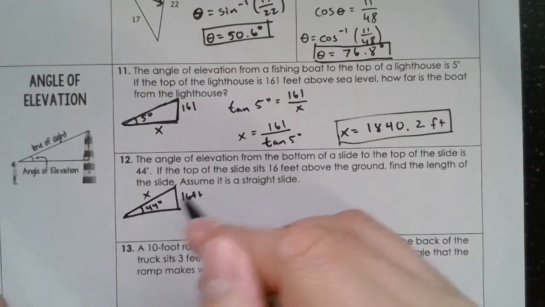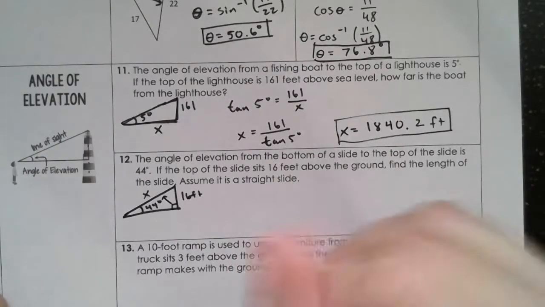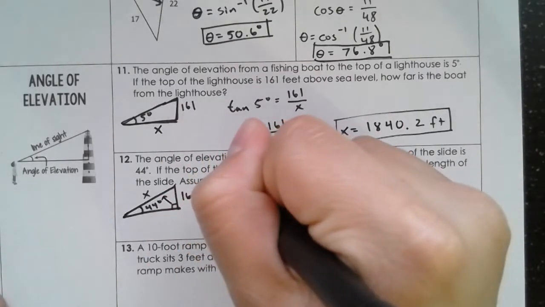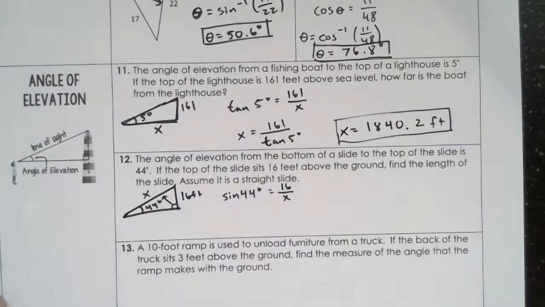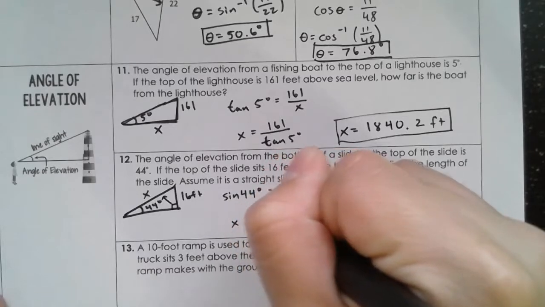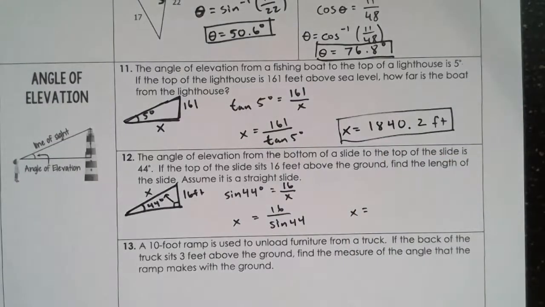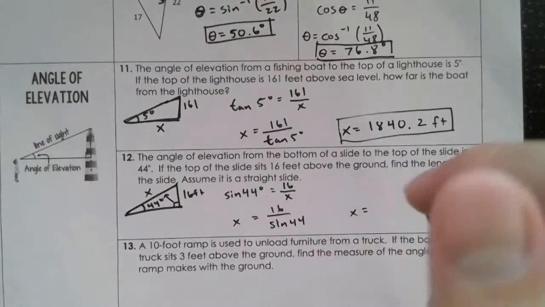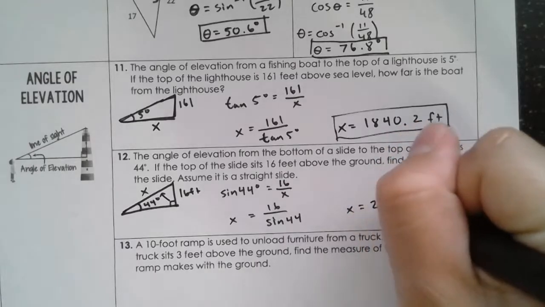So I have opposite, and of course I would have hypotenuse. So this is sine. So sine of 44 degrees is equal to 16 over x, and then solve for x, I get that x would be 16 over sine 44, and that would give me 23.03. So you could just round to 23. So 23 feet.